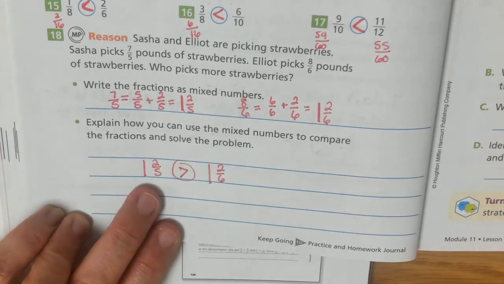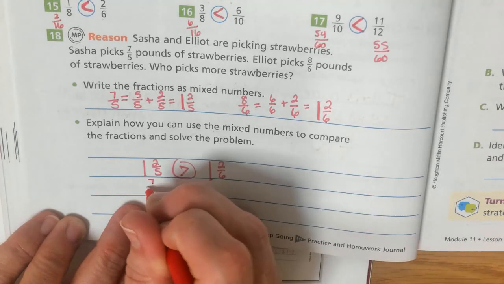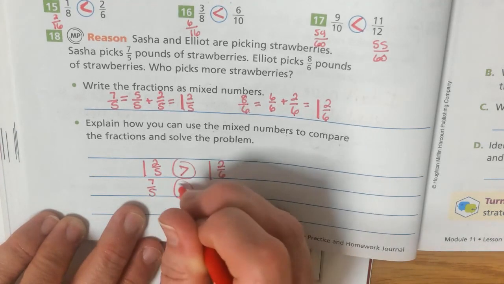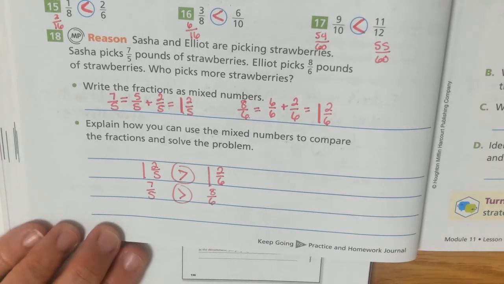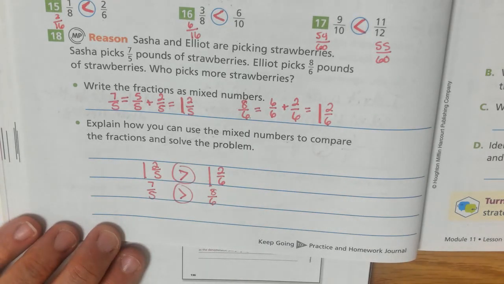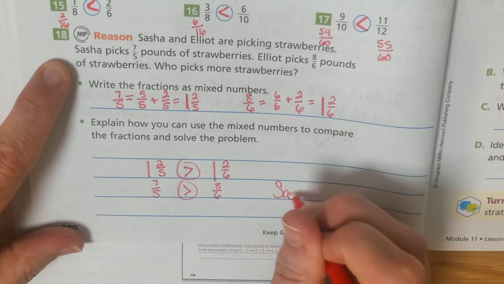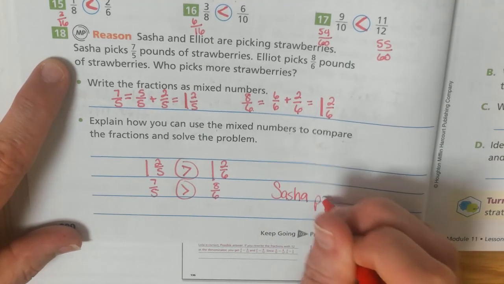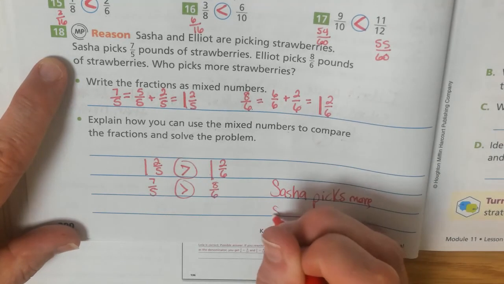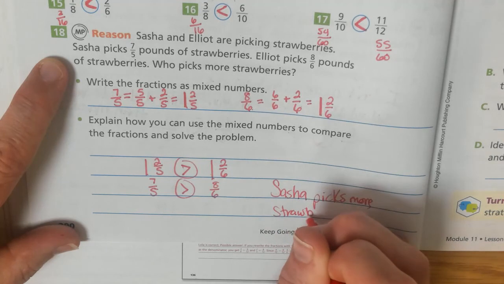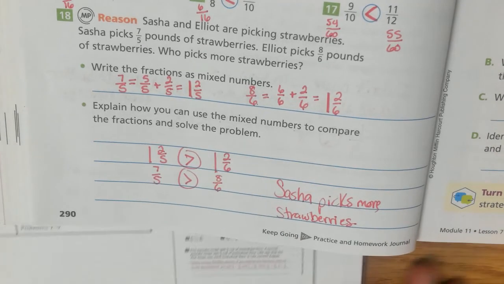So that means that 1 and 2/5 is greater than 1 and 2/6, which in turn means 7/5 is greater than 8/6. So who picks more strawberries? Sasha. So Sasha picks more strawberries.